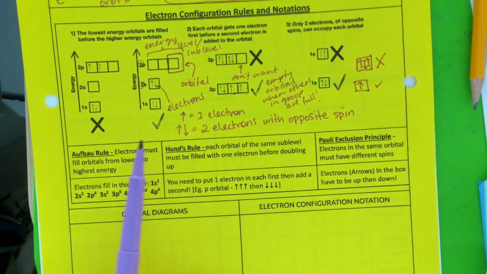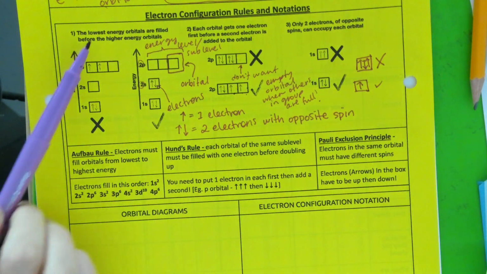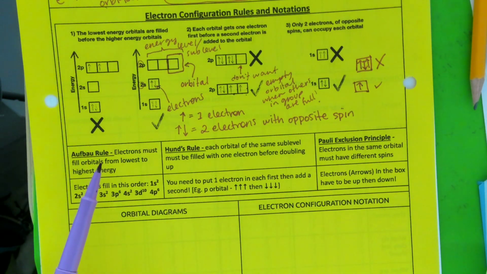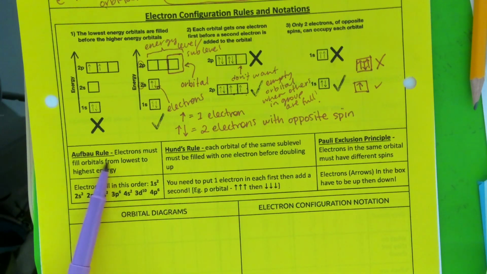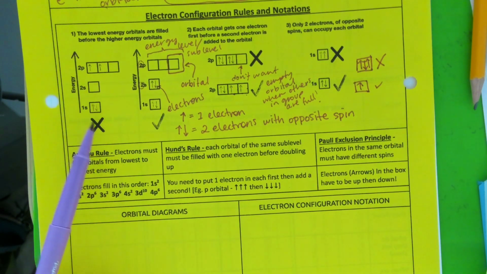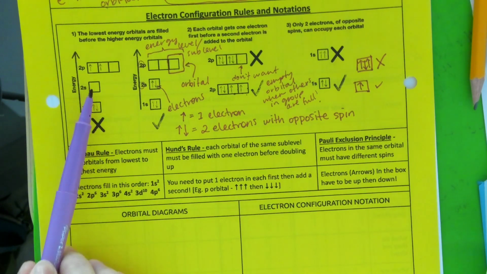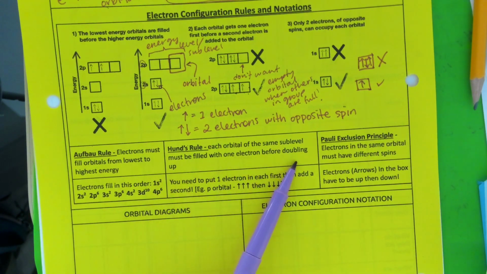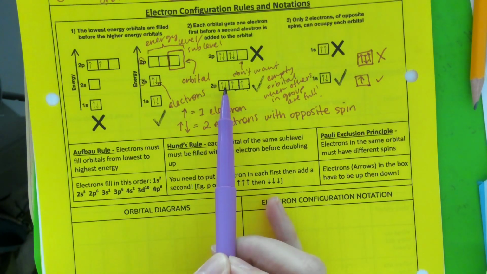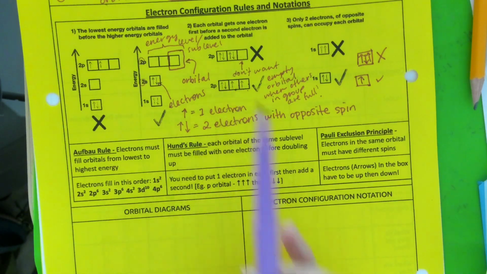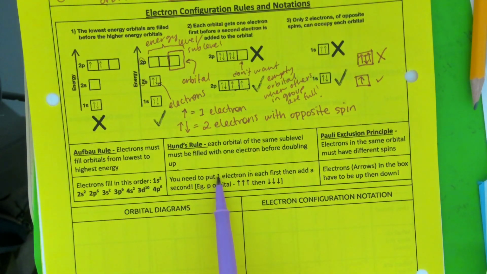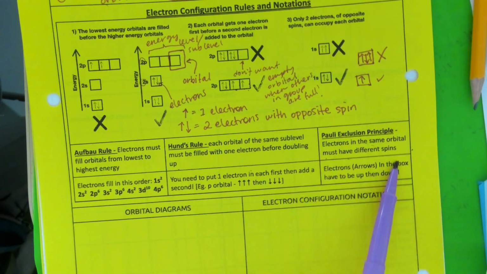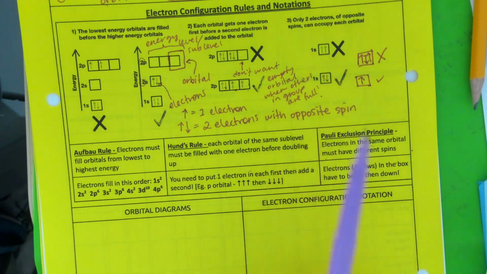There are formal names for these rules. Our first rule here is the Aufbau rule. You fill from lowest to highest energy, and you can't skip orbitals. This also means that the lowest one needs to be full before you move on. Hund's rule is the second. Each orbital of the same sublevel must be filled with 1 electron before doubling up, so you want to have each bottom bunk before the top bunk. Here's an example. And then finally, the Pauli exclusion principle. The electrons in the same orbital must have different spins, so arrows must be going in opposite directions.